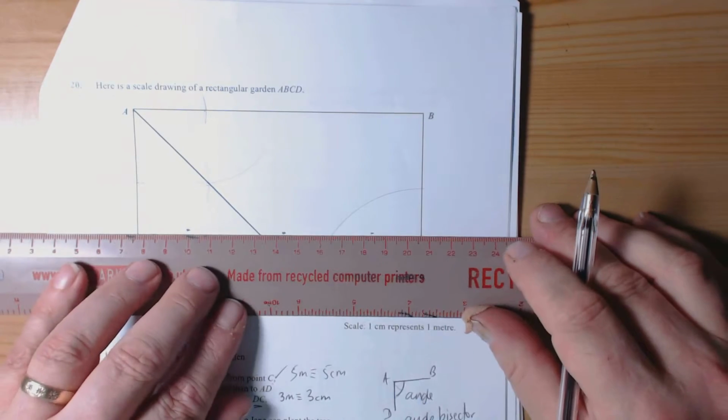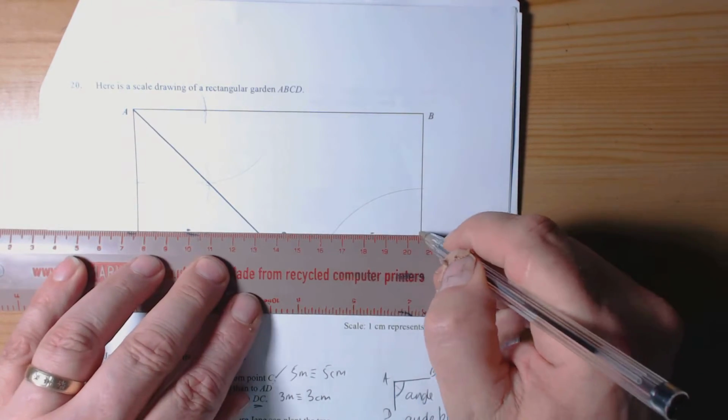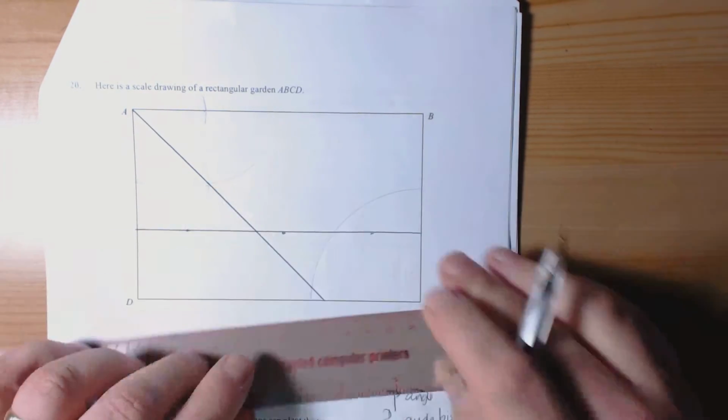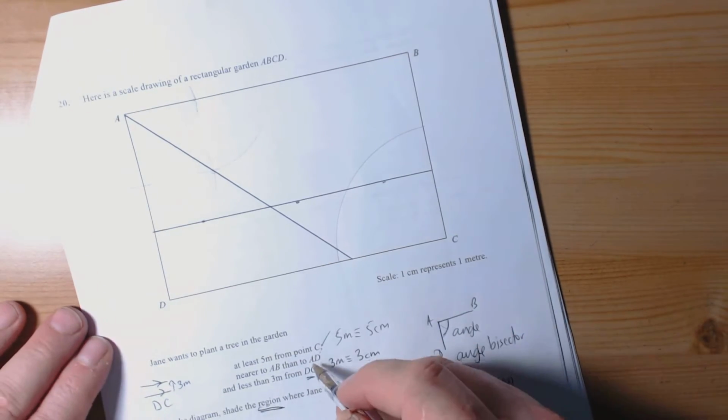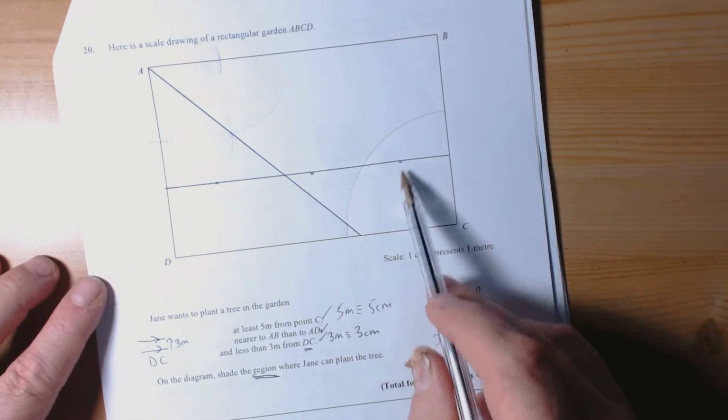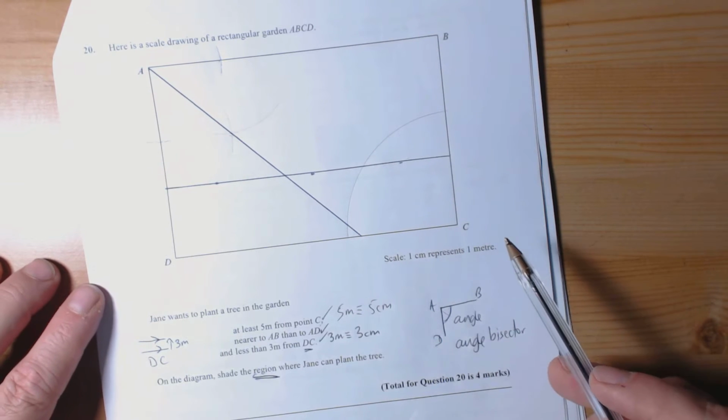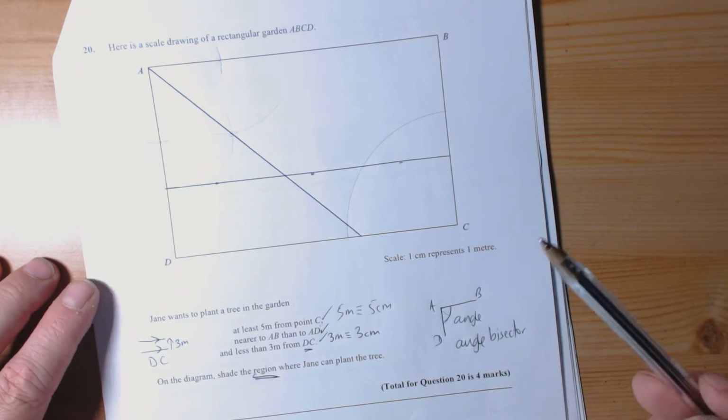Okay, again this is about accuracy, so we take care. Our ruler lined up. Okay, so that's our methods. So should get 3 marks for getting the correct drawing parts. And now we just got to go through and shade the region that they actually want.